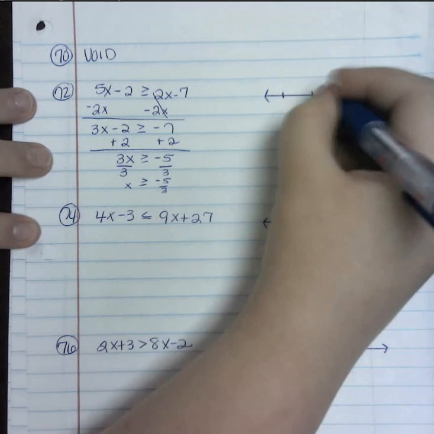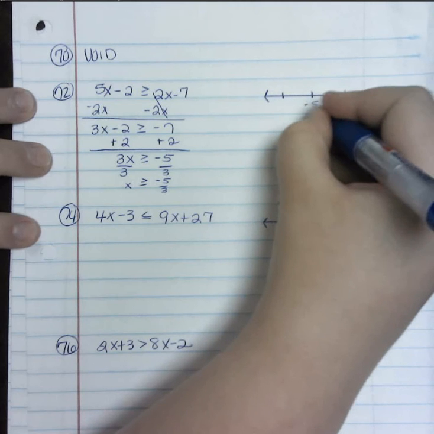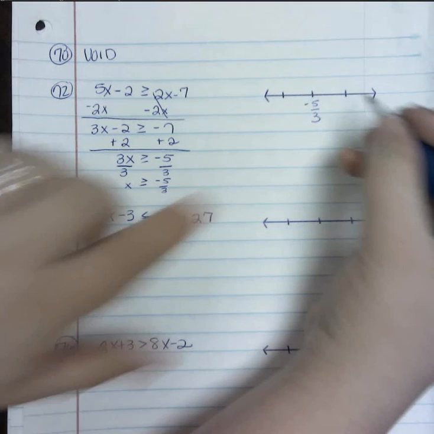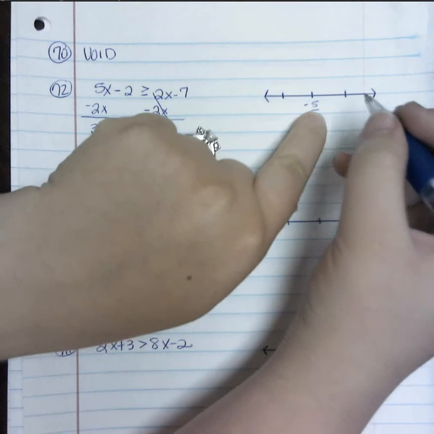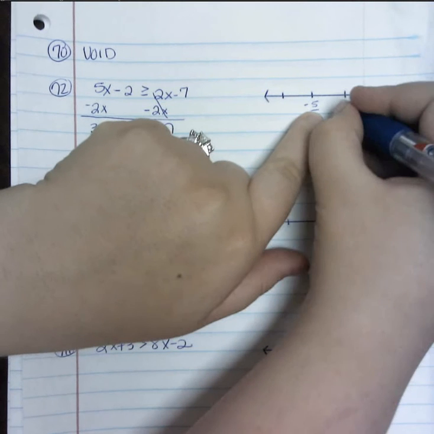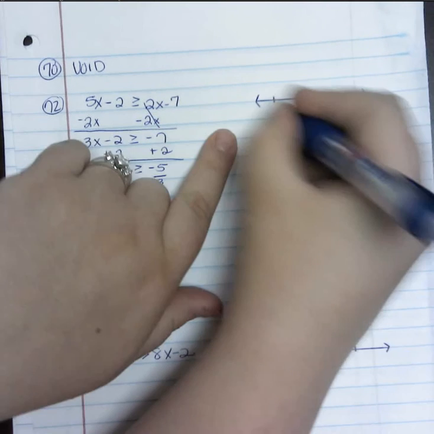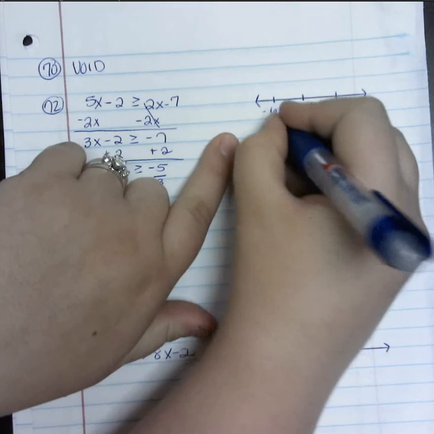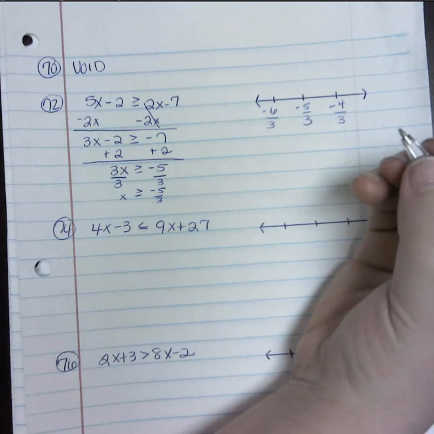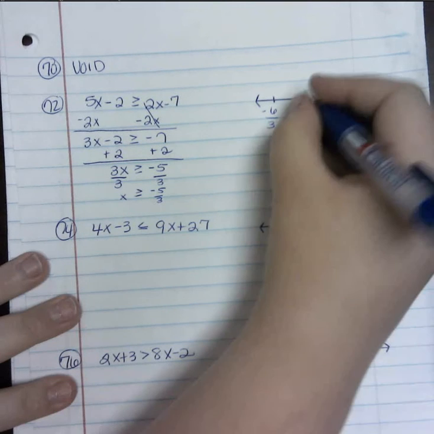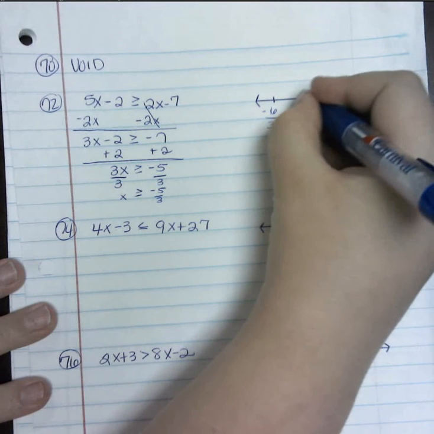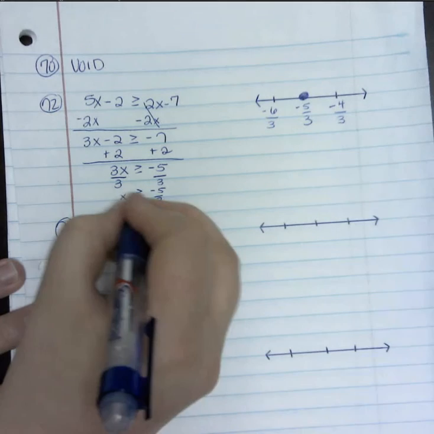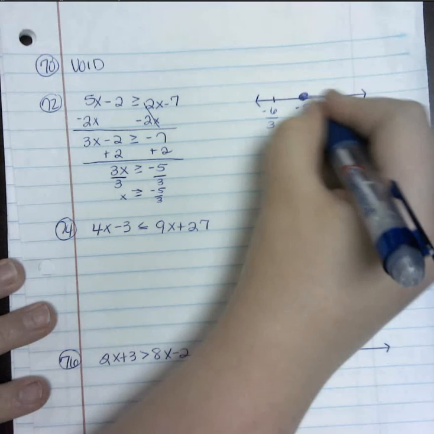Again, put your negative 5 over 3 in the middle. And think of it this way. The number before, to the right of negative 5 is negative 4. To the left of negative 5 is negative 6. And keep them all over the same denominator, and I'll accept that. Okay? It's going to be a closed circle on negative 5 over 3, and we're going to shade to the right.